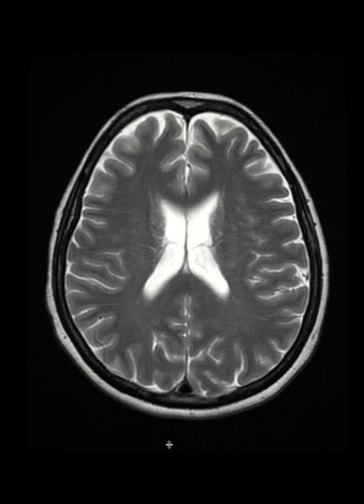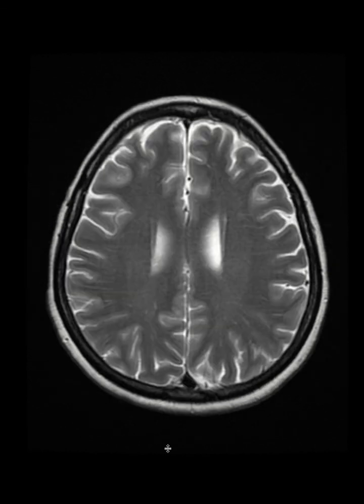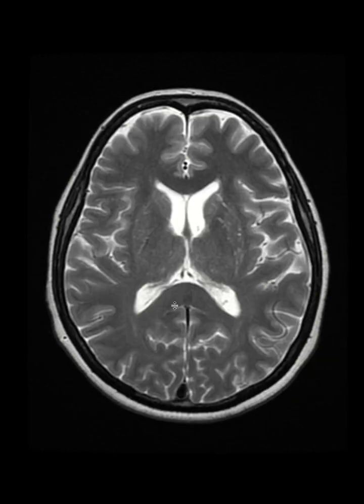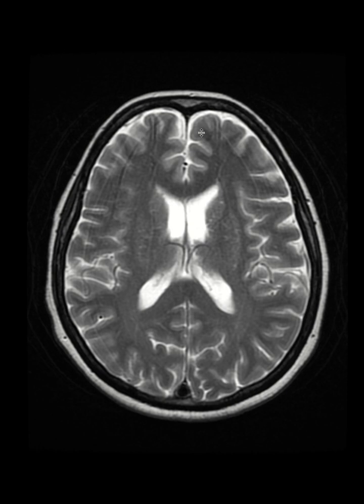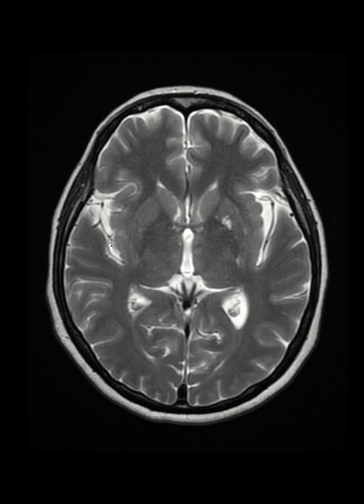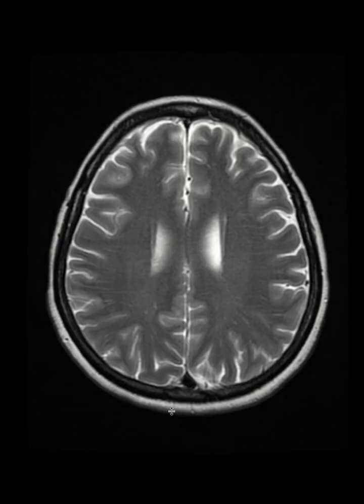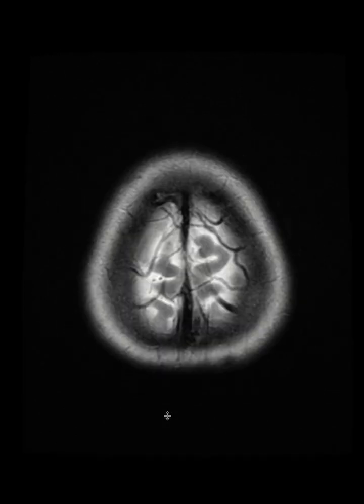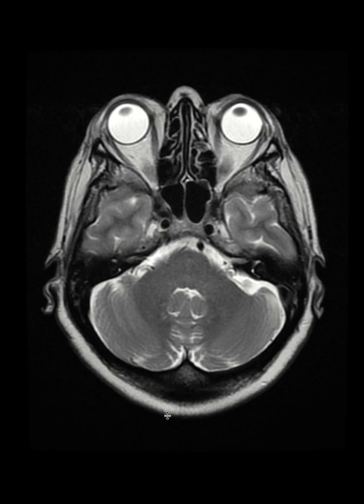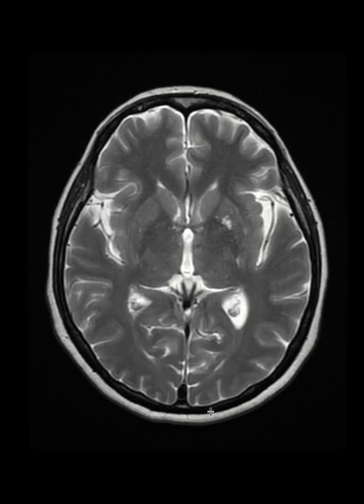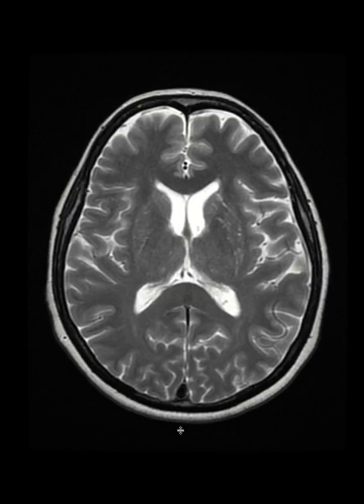This is another routine or standard sequence called T2, and the way I know this is T2 is because we have CSF that is bright in the ventricles, in the subarachnoid spaces, and along the sulci. We see that all the CSF is bright in this sequence. So basically this is how we know this is T2. And as I mentioned on the previous one that was fat sat, this is not fat sat, so you see that the scalp is bright because the fat is bright on T2.